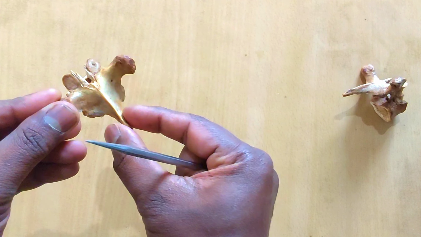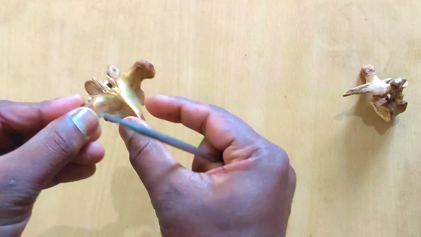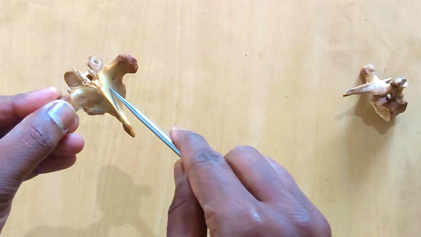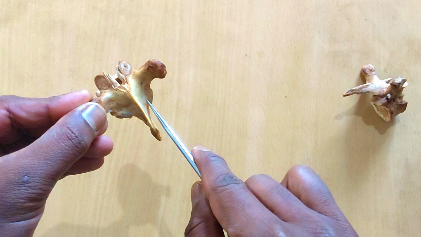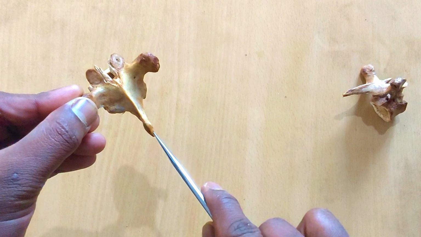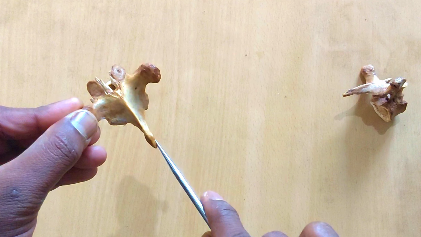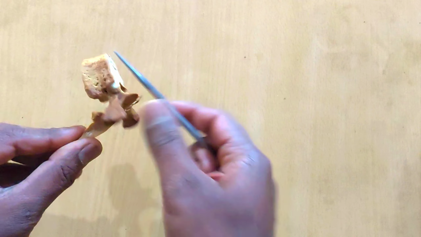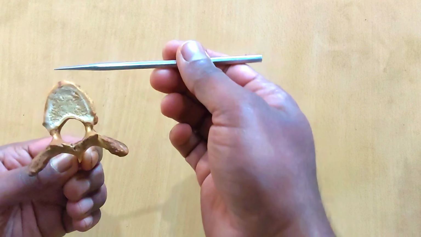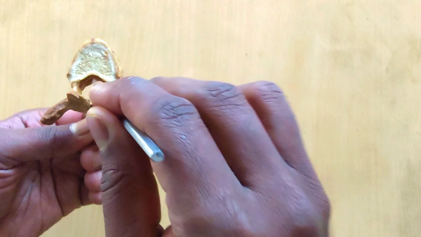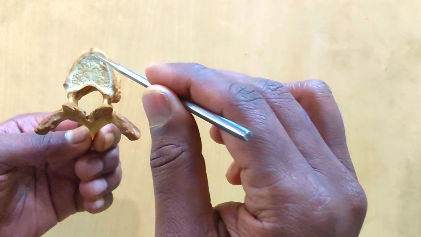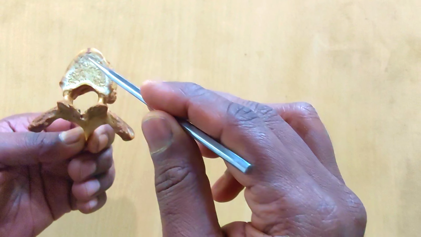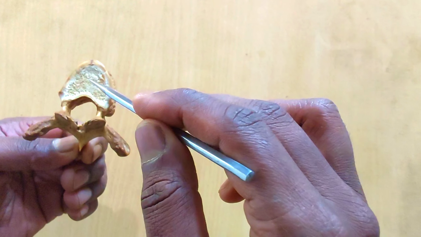If you trace this spinous process forwards, we can see two broad parts which are known as the laminae. These two are the laminae, or in other words, these laminae fuse to form the spinous process. The body has got a superior surface, an inferior surface, an anterior surface, a posterior surface and two lateral surfaces. The superior surface of the body articulates with the inferior surface of the higher vertebra through the intervertebral disc.